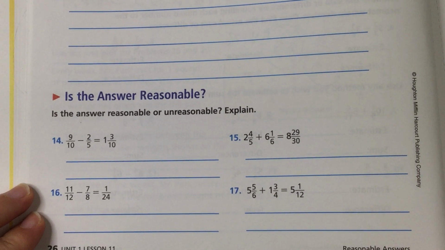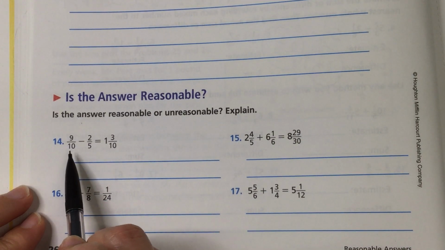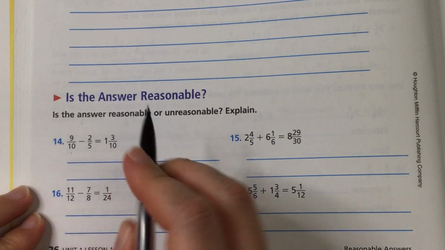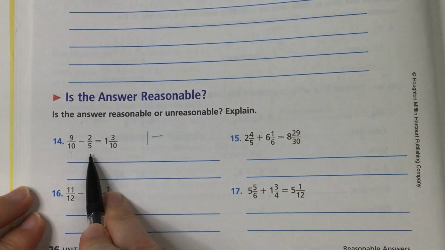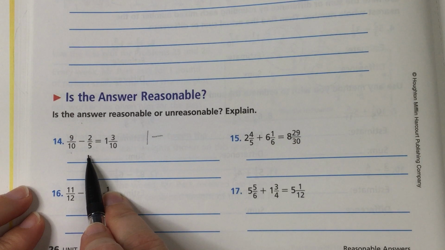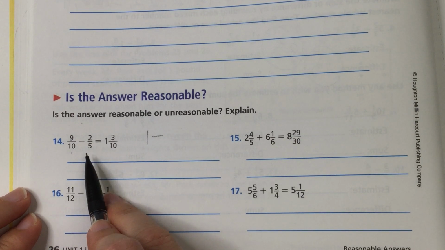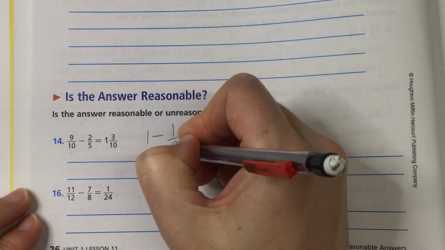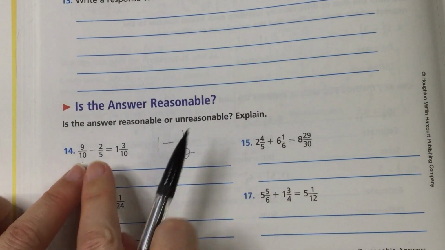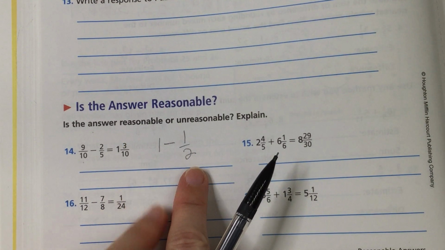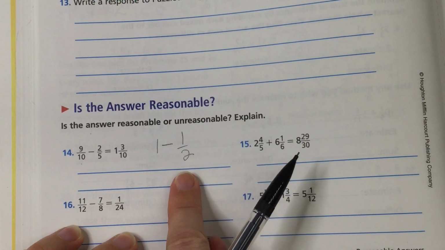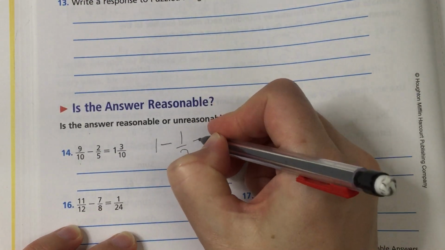Last but not least, is the answer reasonable? Yes or no? You have to figure this out by estimating. So 9/10 is very close to 1, so I will round 9/10 to 1, minus 2/5 is really close to 1/2 because 2/4 is 1/2, 2 1/2 would be 1/2, so it's really close to 1/2. So I'm going to say 1/2 there. Notice I rounded both of those fractions and came up with fractions that were either 1 or 1/2. You get the idea. 1 minus 1/2 equals 1/2.